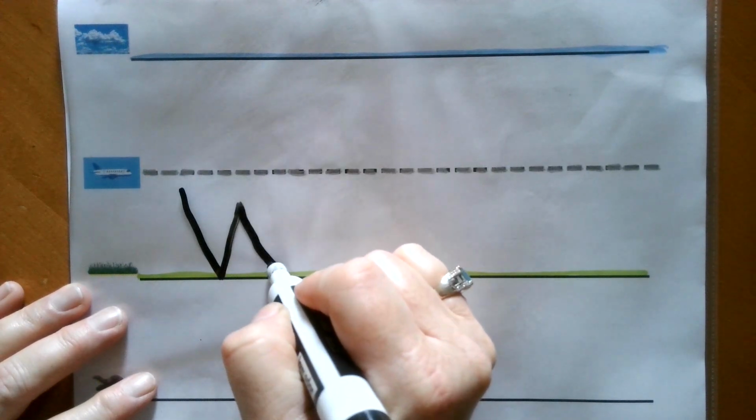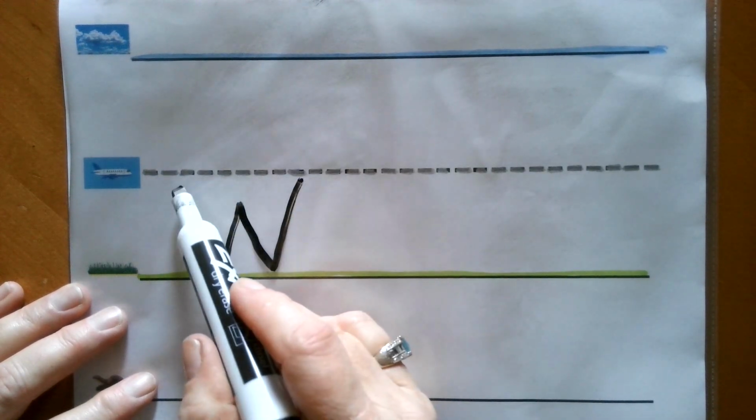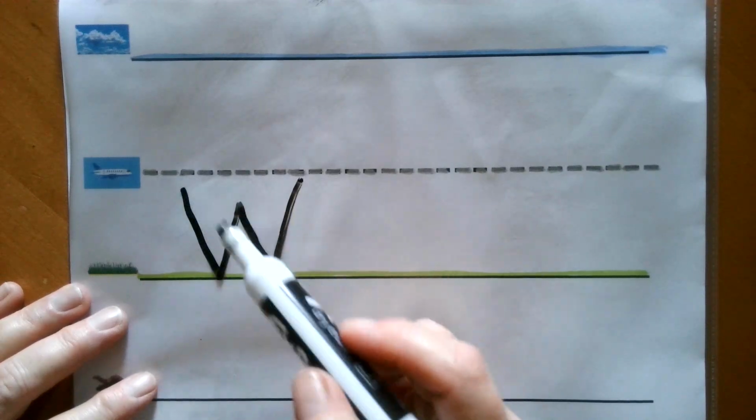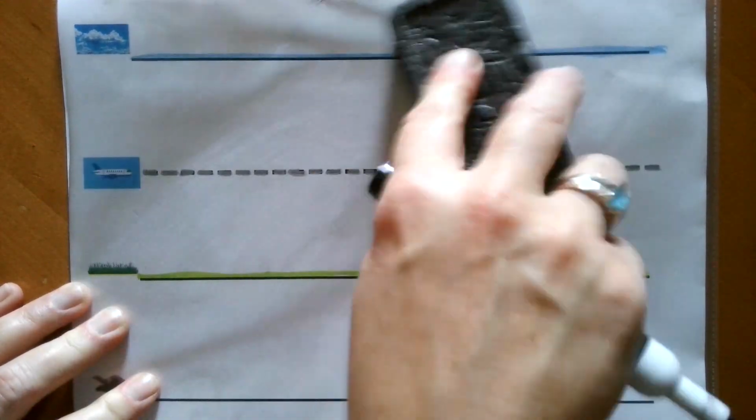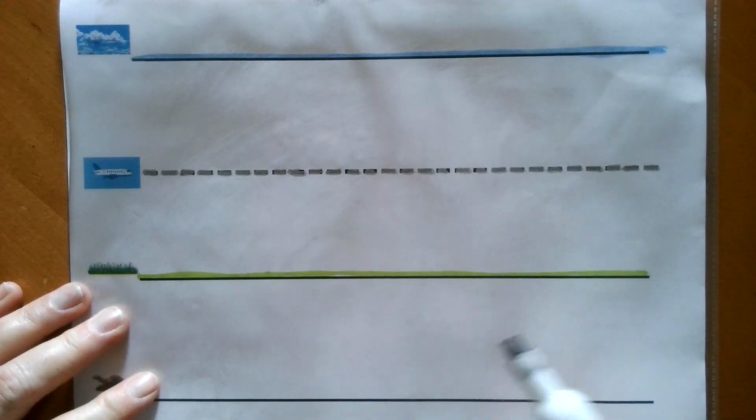so maybe they might form something like this. We talk about, is this line touching or is it floating? And they're floating. Same thing here. So the floating is a pretty standard thing that kids typically do without instruction.